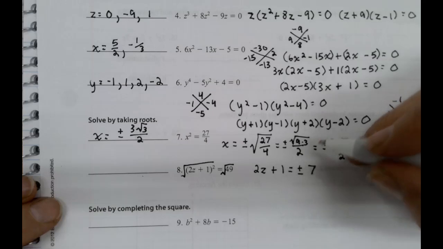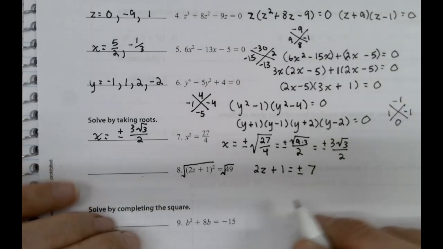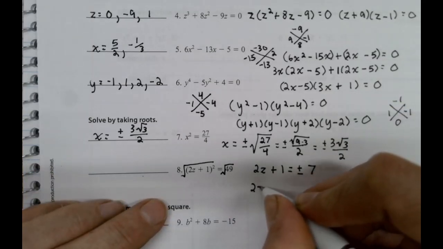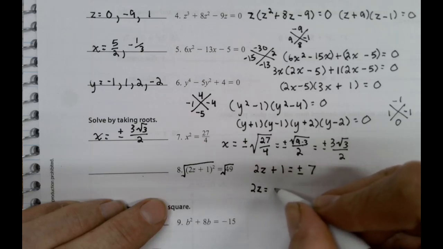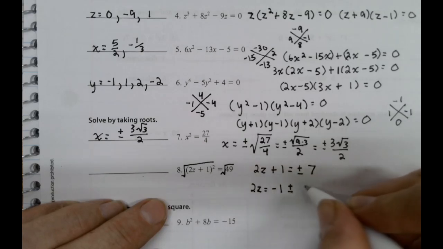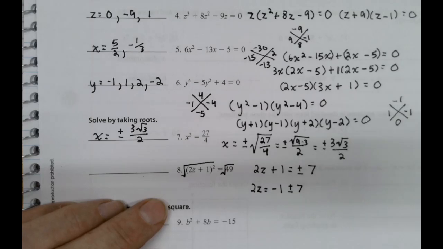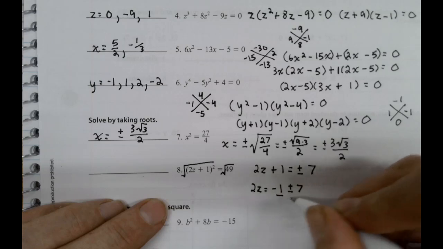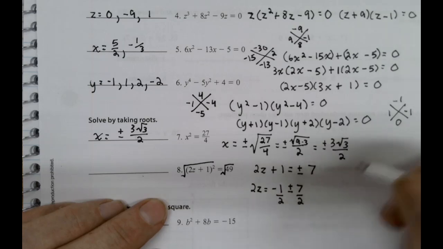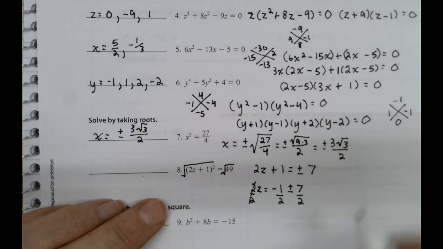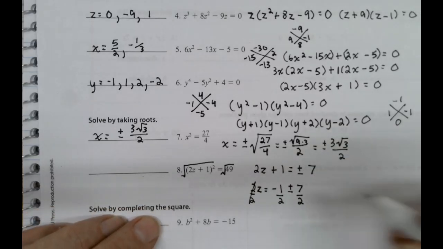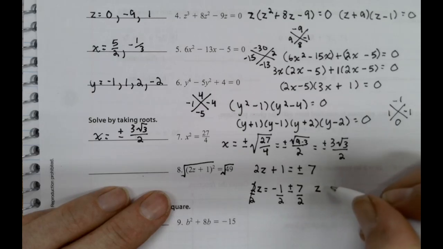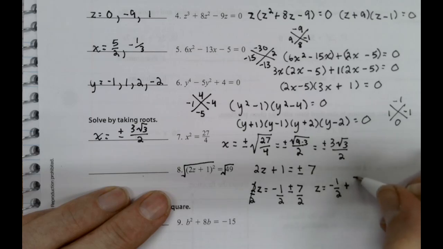Okay, I want to be careful at this point because I still have some work left to do. Subtract 1 from both sides, I get 2z equals negative 1 plus or minus 7. And then I'm going to divide everything by 2. Okay. So after I've done that, now I have to remember that I can simplify this, right? This is the same thing as z equals negative 1/2 plus 7 over 2.